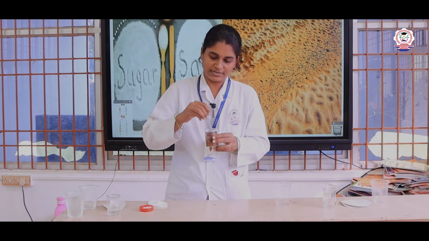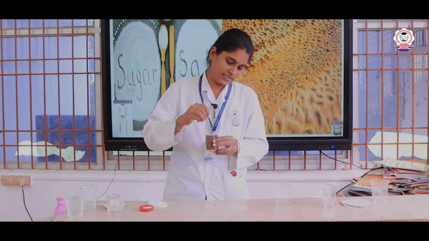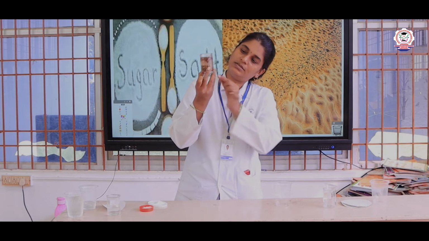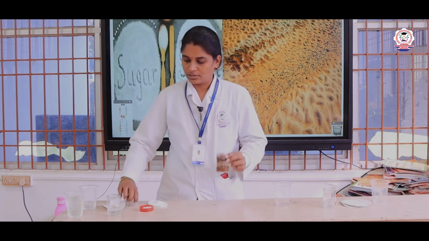As I did for salt and sugar, I am again stirring this with the water. Now the water is completely impure. The sand and everything settle at the bottom, and you can see the sand is not soluble in the water. It does not dissolve in the water. So, this is an example of insoluble impurities.